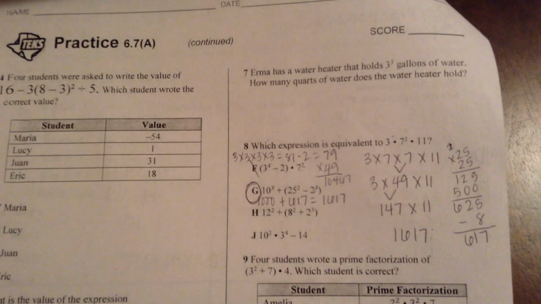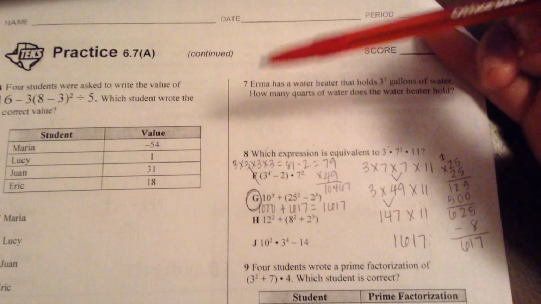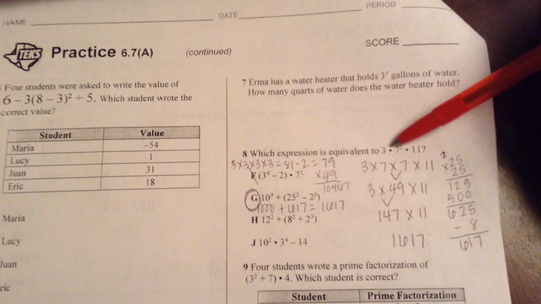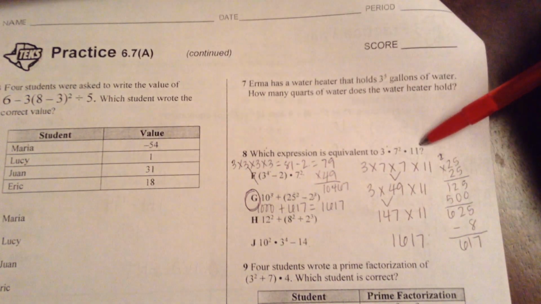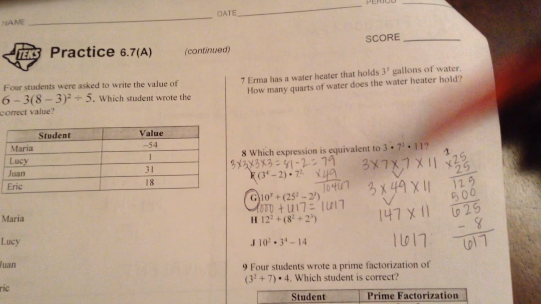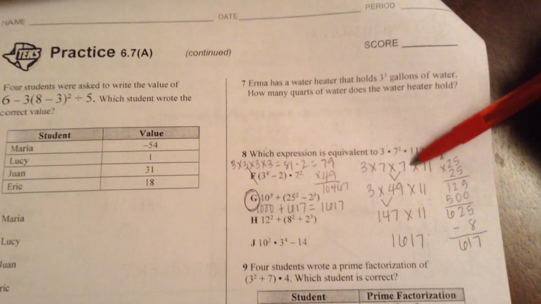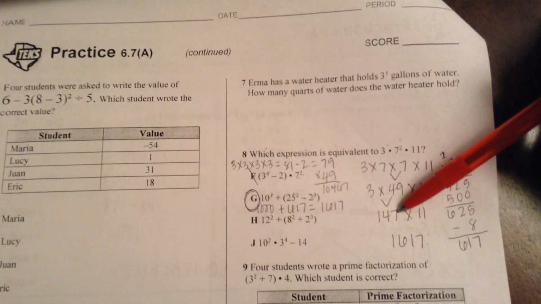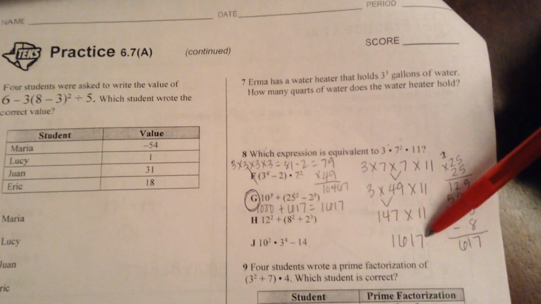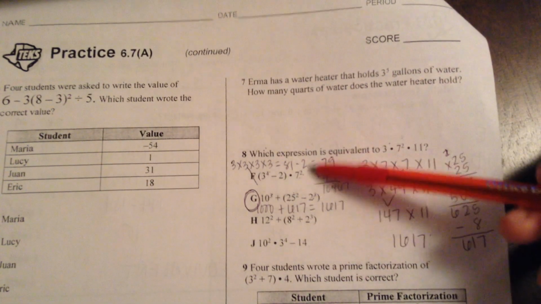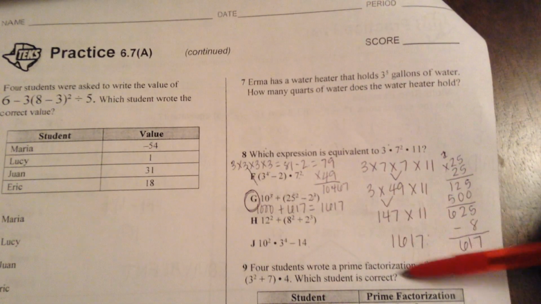Number 8, it says, which expression is equivalent to 3 times 7 to the 2nd power times 11? So 3 times 7 times 7 times 11. So 7 times 7 is 49, 3 times 49 is 147, times 11 is 1,617. So I want to know which of these is going to give me the same answer, okay?